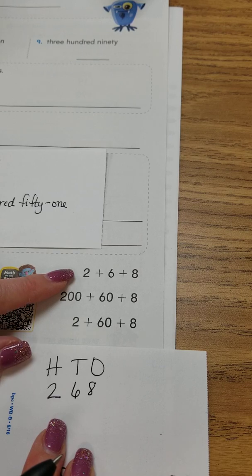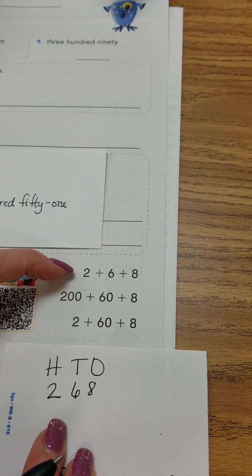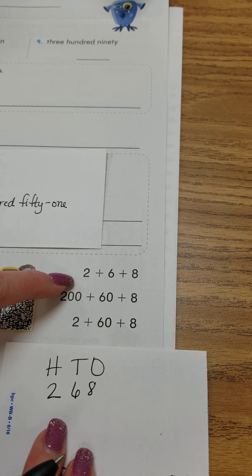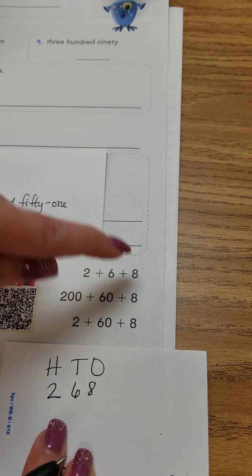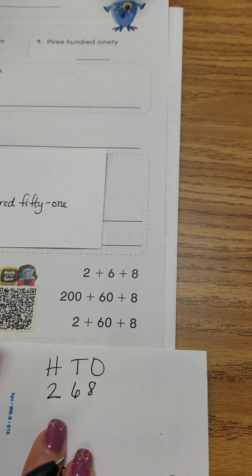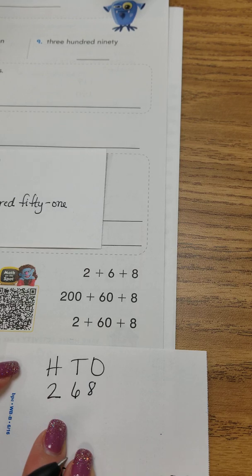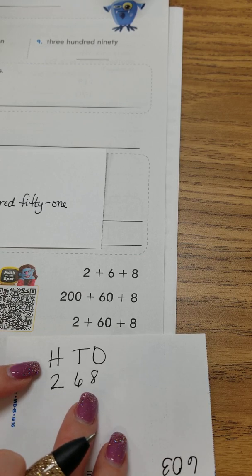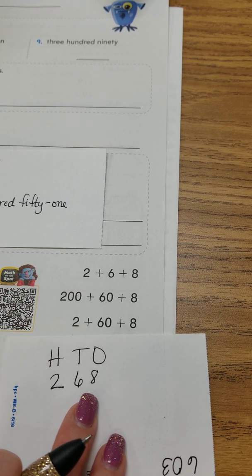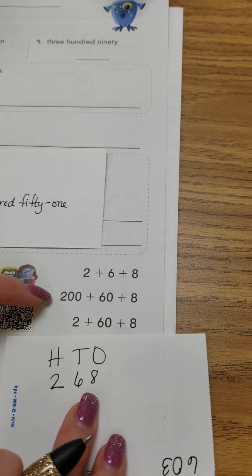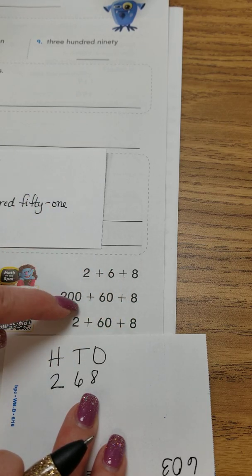Is this another way to write 268? No, that would actually be the number 16 because 2 plus 6 is 8, 8 plus 8, 16. Let's look at our second option. 200 plus 60 plus 8. Is that another way to write 268? Absolutely, because this number, 268, that is that number in expanded form. So I would circle the second option.